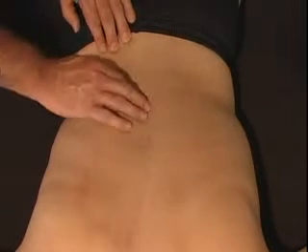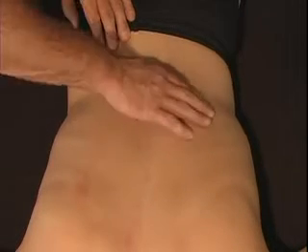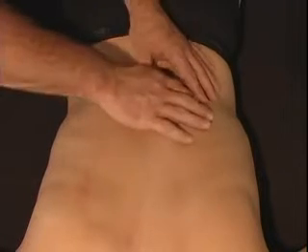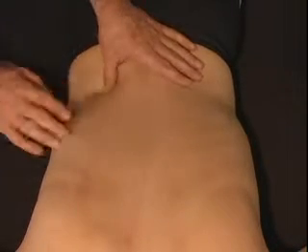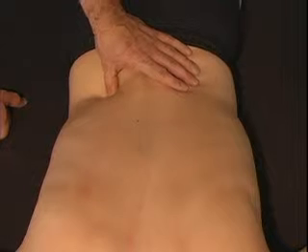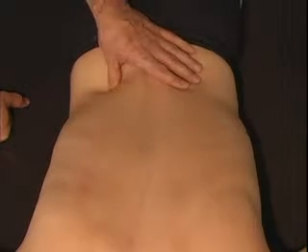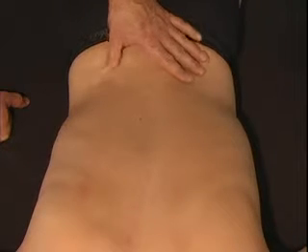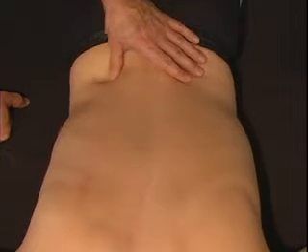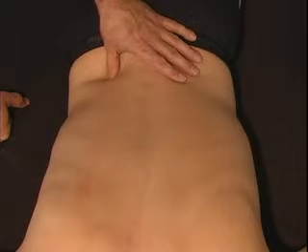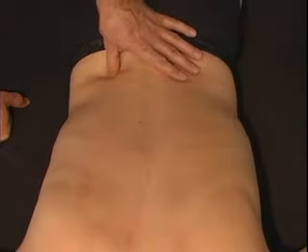To palpate this muscle, you have to move lateral to the erector spinae group. We'll use the thumbs to locate the lateral margin of this muscle belly. We'll trace it from the 12th rib all the way down to the iliac crest.